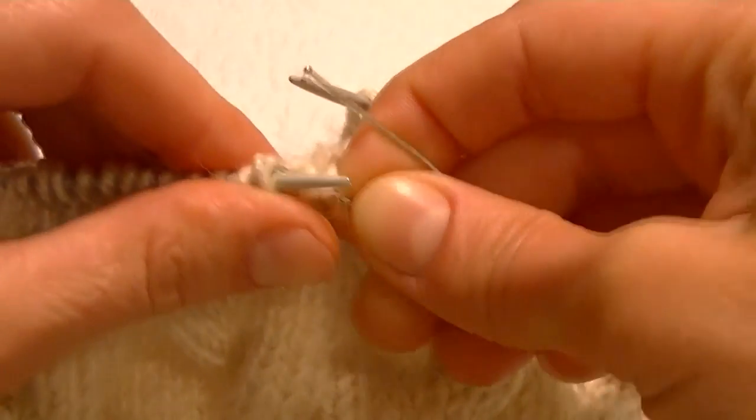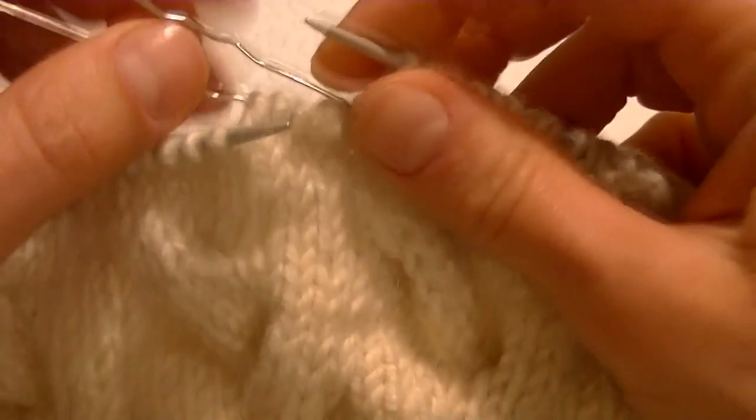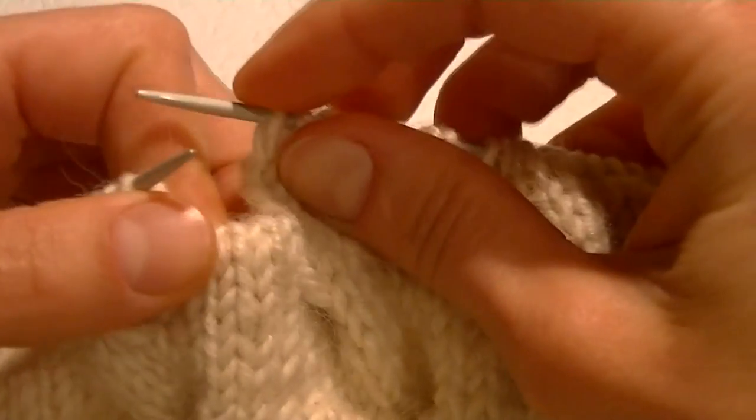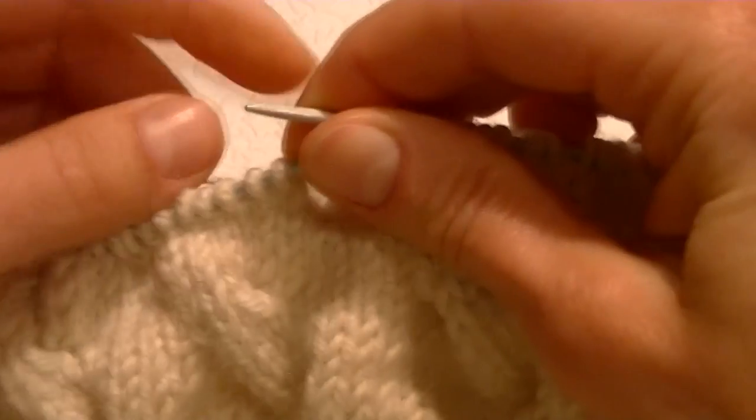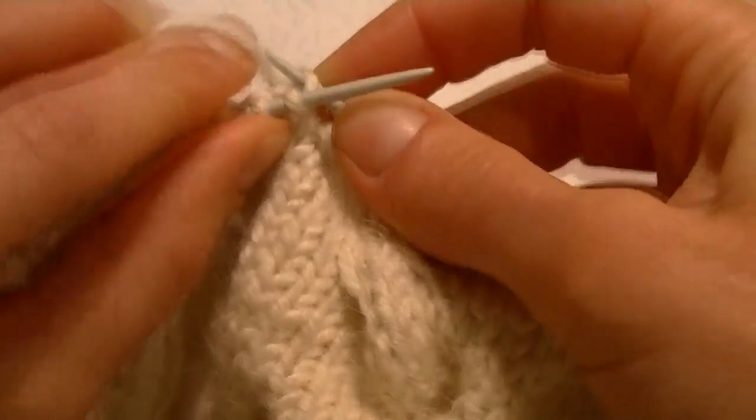Next we knit 3 knit stitches. 1, 2, 3. We return 4 stitches from the additional needle.